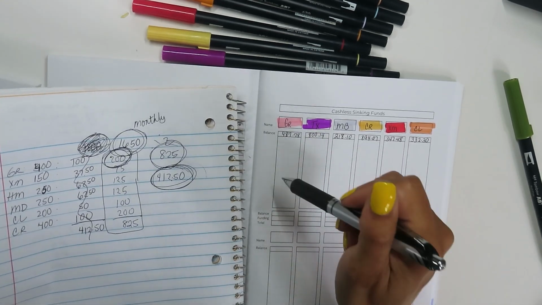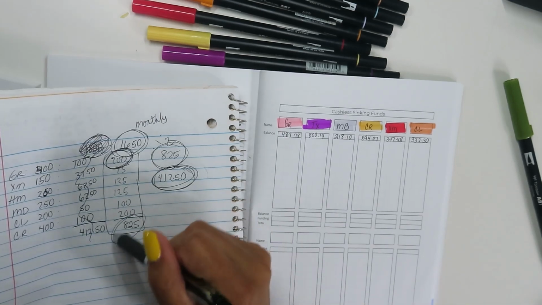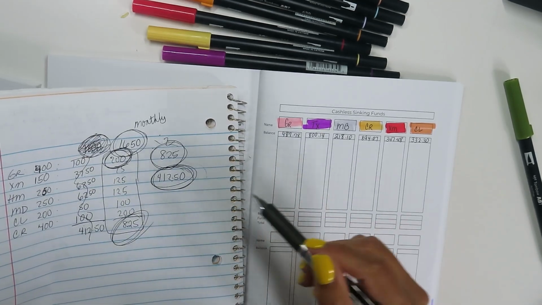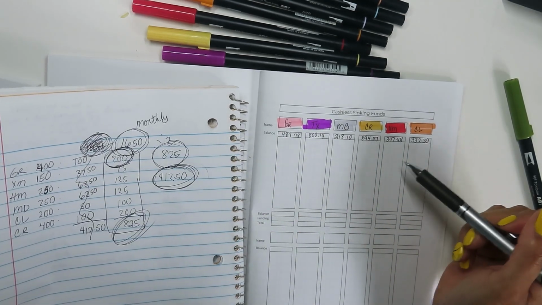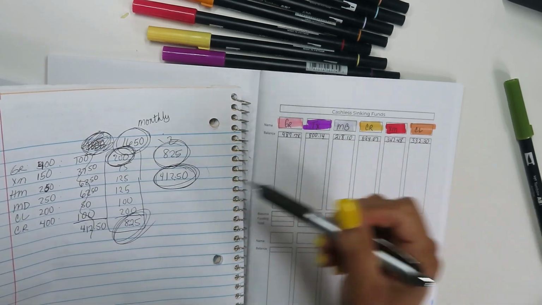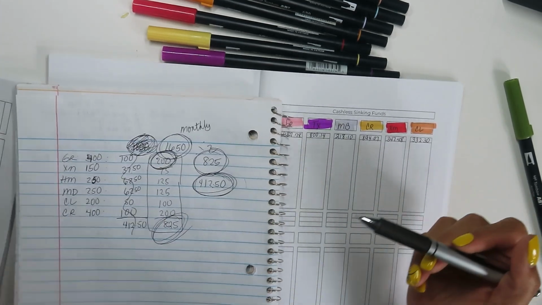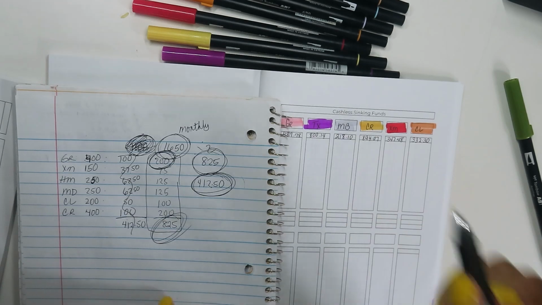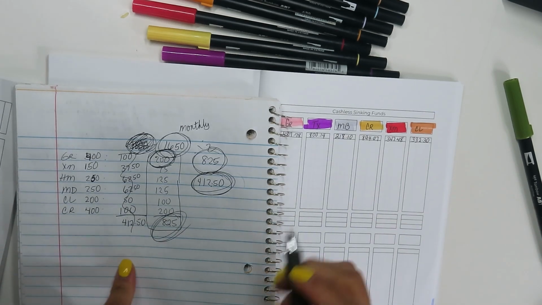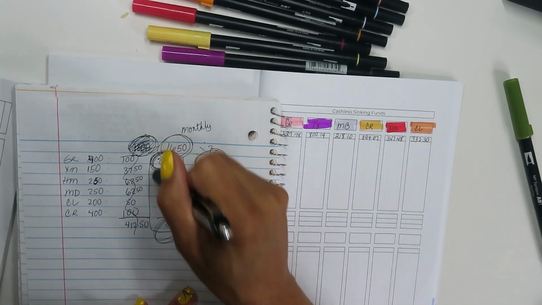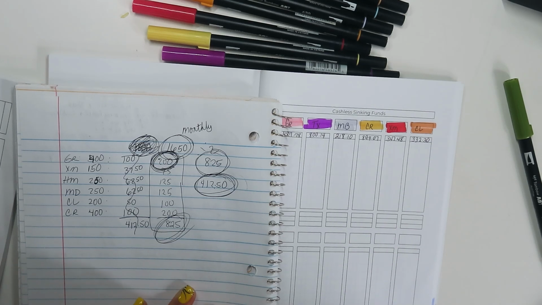Do not go spending $825 of groceries because you just stole from Peter to pay Paul, which is you stole from all the other buckets to pay for your groceries. And that's not how it works. You can only go by what you have in your envelope.